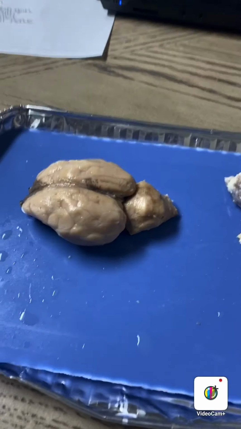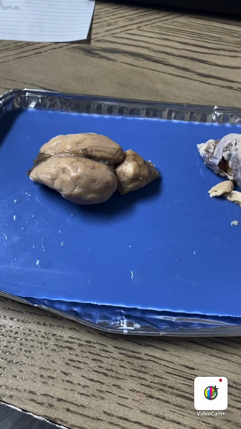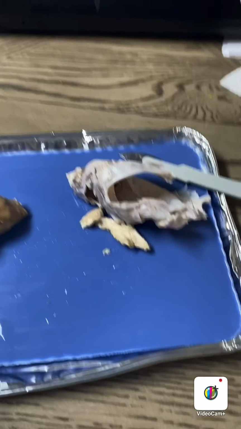Okay, so my name is Jessica Hodges, and for this video we are going to look at the anatomy of the sheep brain. So let's begin. I have dissected the sheep brain, and I'll allow you to look at it since I have dissected the tissue around the brain. Here is the sheep brain, as you can see, and I dissected it.